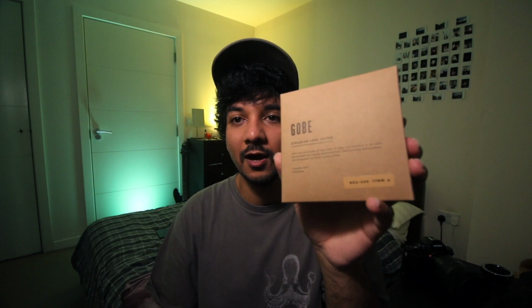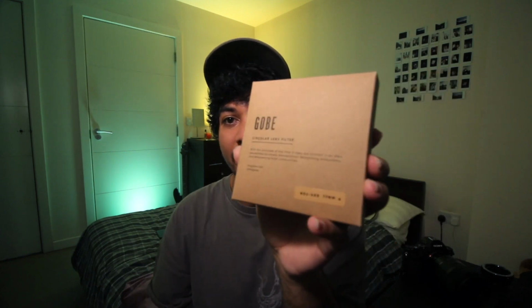So let's open this up. I like, first of all, the cardboard color with the font there. Very, very cool. So this is an ND2-400. It's a 77 millimeter. The cool thing that I like about this company, by the way, is that with the purchase of this filter, it says 5 trees are planted in an area devastated by severe deforestation, revitalizing ecosystems and empowering local communities. Yo, if it's saving the environment, man, I'm all for it.